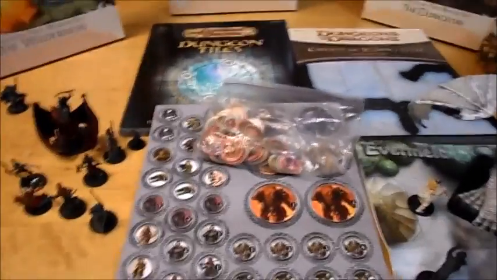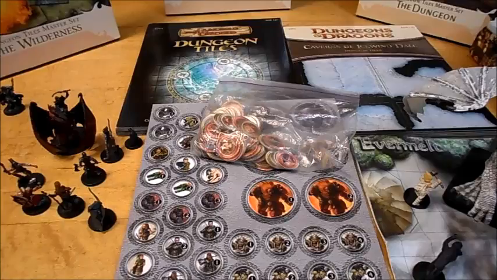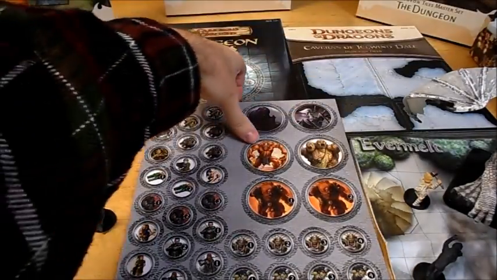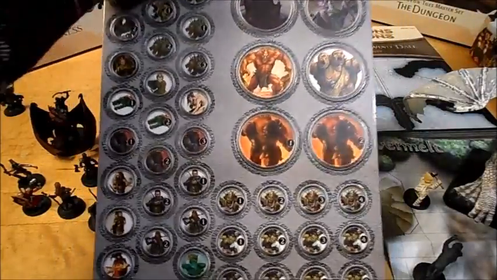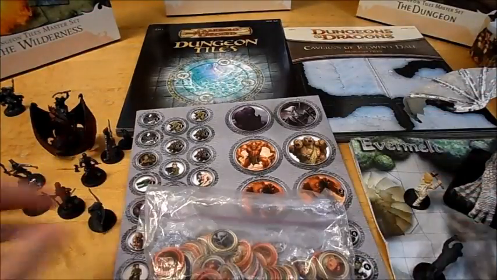Now, in addition, some of the earlier things, like the Essentials sets, a lot of them had tokens that you could use, just cheap cardboard tokens that do just as well as any miniatures. I just have some here in a bag where I've taken them out.